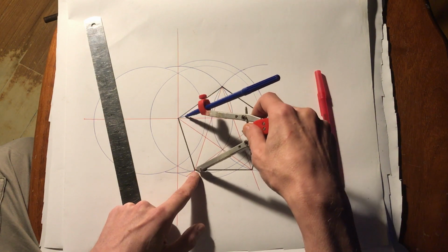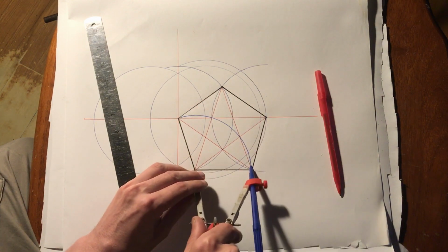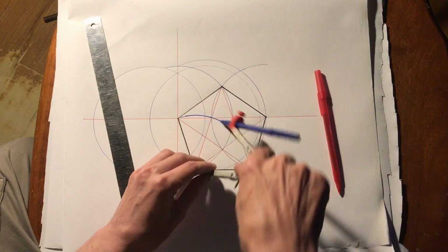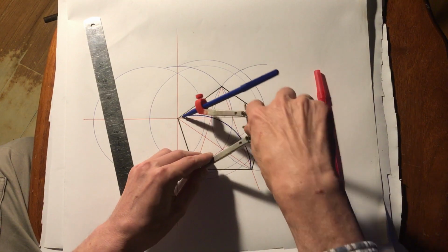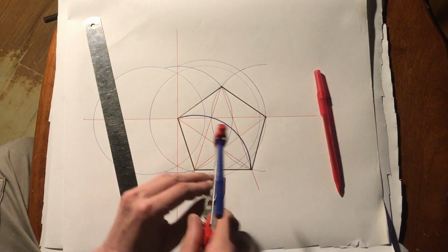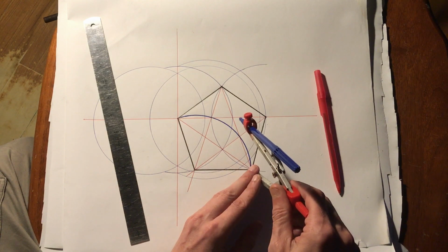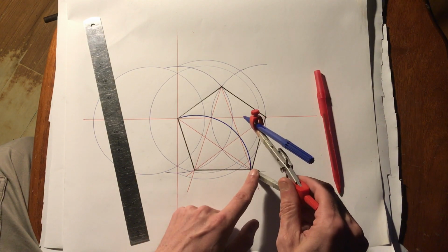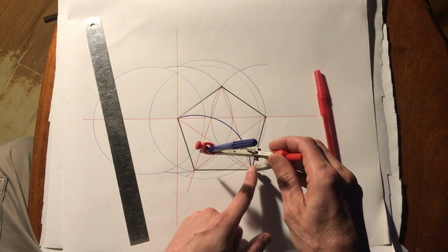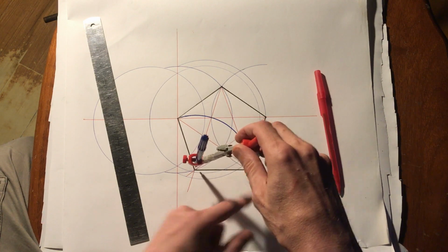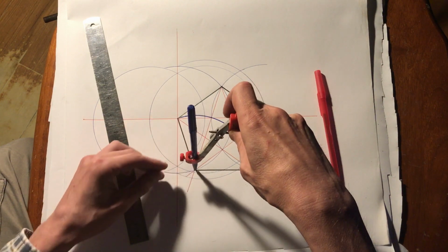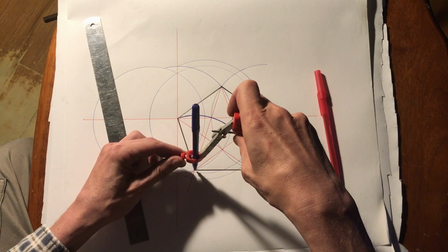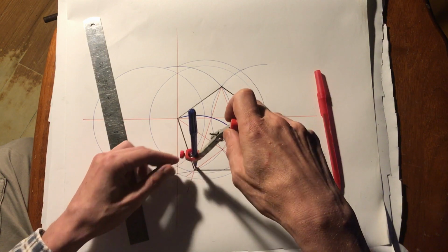compass to the edge length of the pentagram, and now I've checked this on GeoGebra. Of course Geek37's already done it, but sorry, it's a little bit out because this is just a hand drawing, and I was in a rush to draw it. But so we get that, keep that the same. Now I'm going to change the compass a little bit just so it fits in.